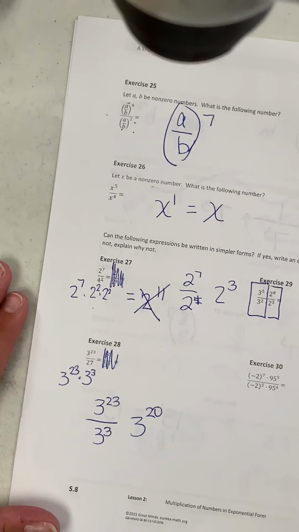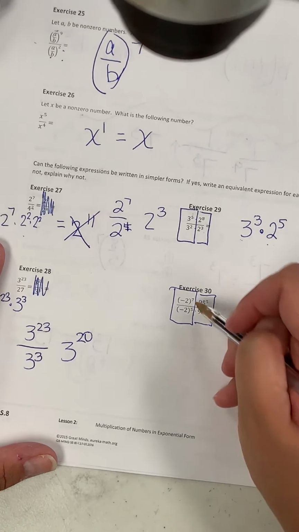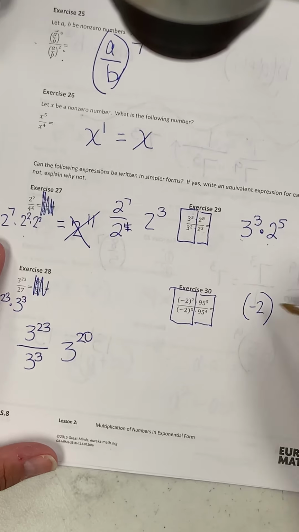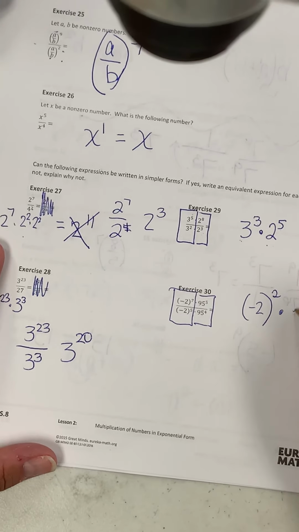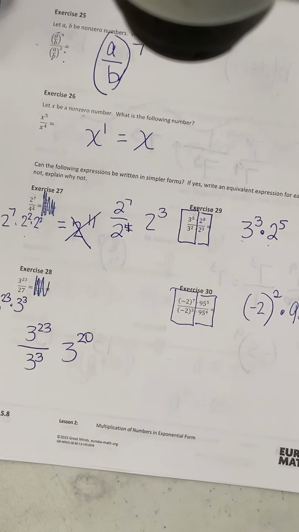And then look at the last one. These are the same, and these are the same. And I have kids that box them in like that to help each other. So what does this become? Second power times 95 to the first power. Do I have to write the 1? No, I do not.